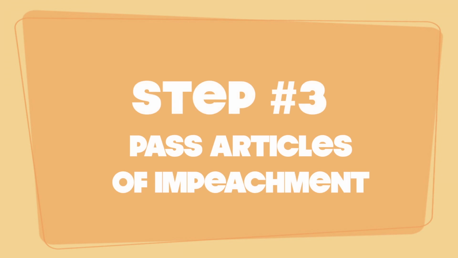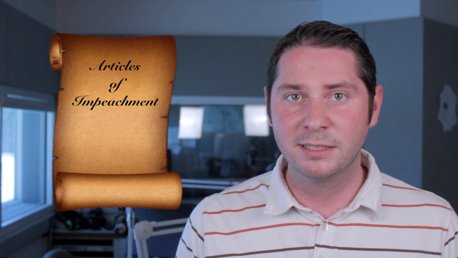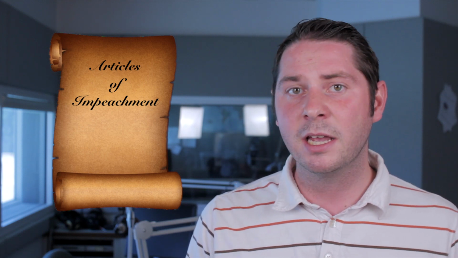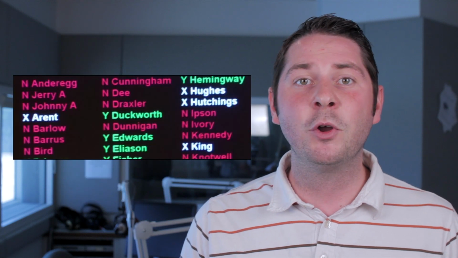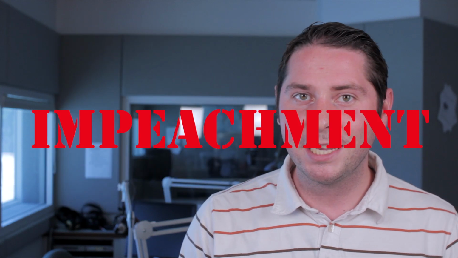Step 3. Pass articles of impeachment. While we're already on step 3, no one has actually been impeached yet, but it is the next step. After all the evidence has been gathered, the House writes a final resolution that includes the articles of impeachment. Similar to an indictment, articles of impeachment is basically a list of charges that the House is bringing against that state officer. Each article is then voted on separately and needs 2/3 of a vote in favor in order to pass. If any of the articles of impeachment pass, well then, we have impeachment.